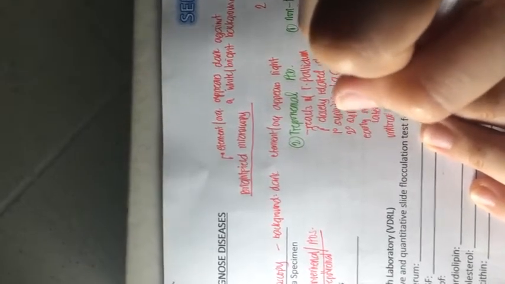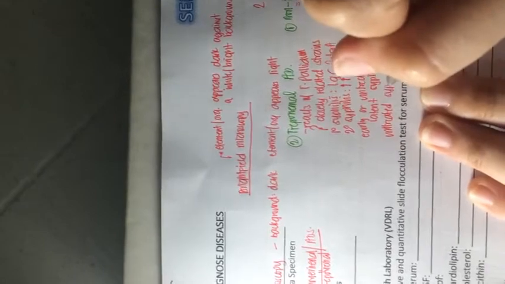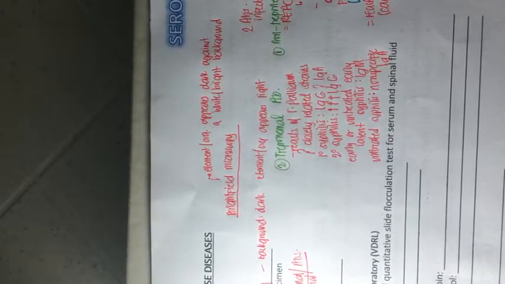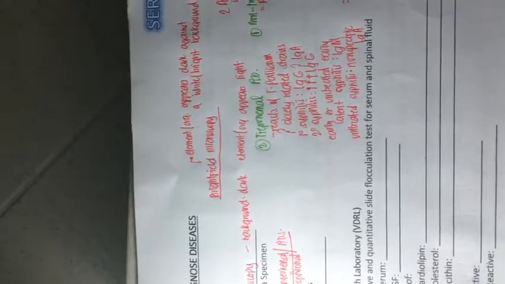And as for untreated syphilis, the predominant antibody is a non-specific IgA. So these are the antibodies and their specifications based on syphilis infection.